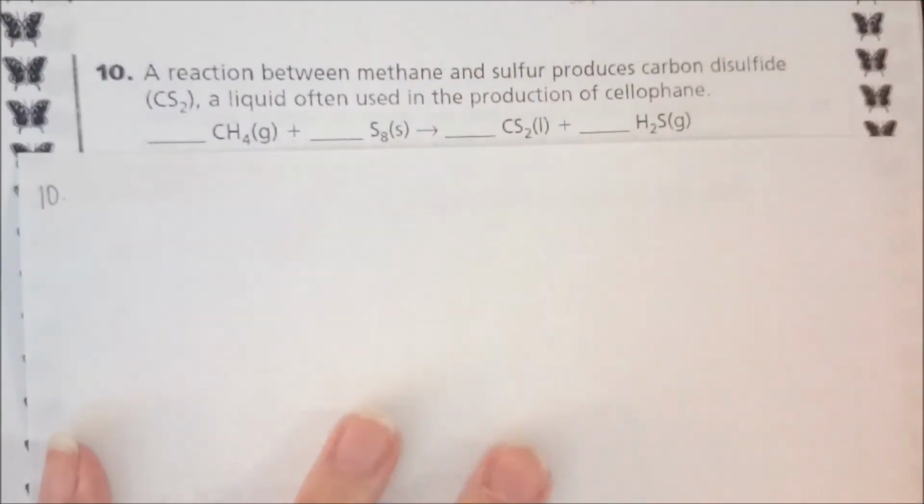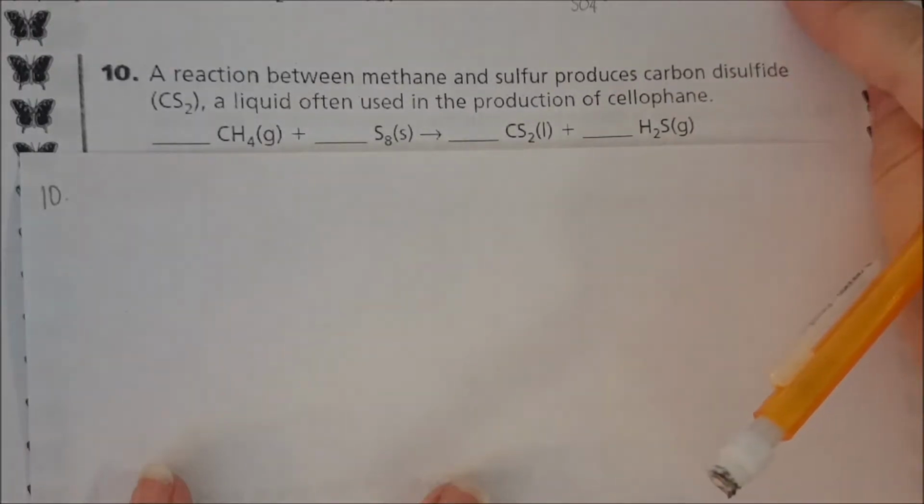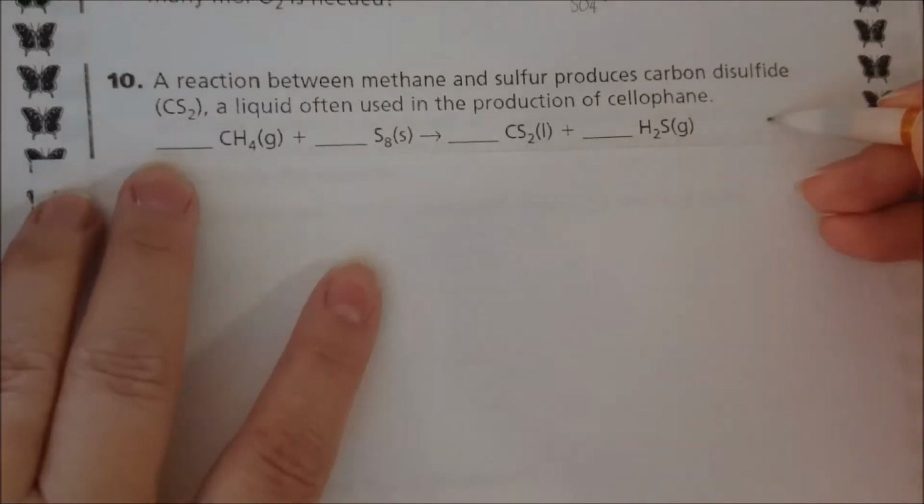So you guys, this would be the difference between the easy test and the hard test. Number 9 would be an example of the hard test. I had to write the equation by myself. That test is going to be worth 110 points. Number 10 is an example of the easy test. The easy test will only be worth 80 points. So the best you can do is an 80%. And they give you this equation. Okay. You still have to balance it though.